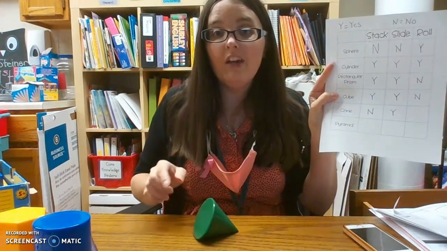Ooh, and the cone rolls a little bit differently than the cylinder or the sphere. It actually rolls in a circle. But it's still rolling. It's moving by itself. The reason why it rolls in a circle is because it has a corner or a vertice on one side that makes it keep rolling in the same direction.